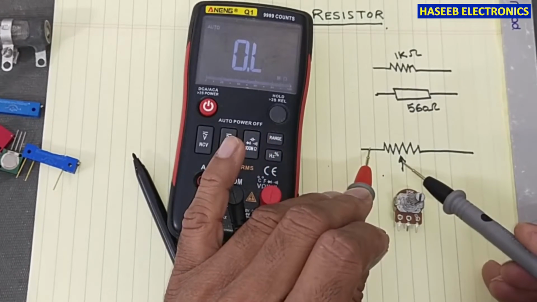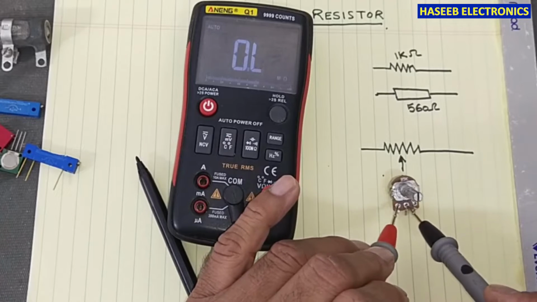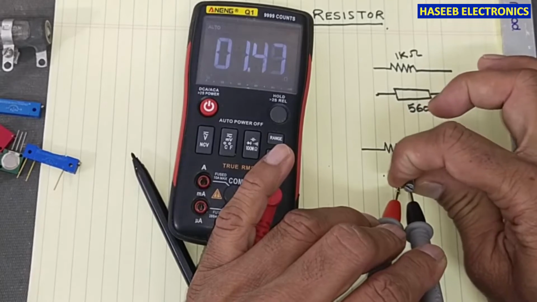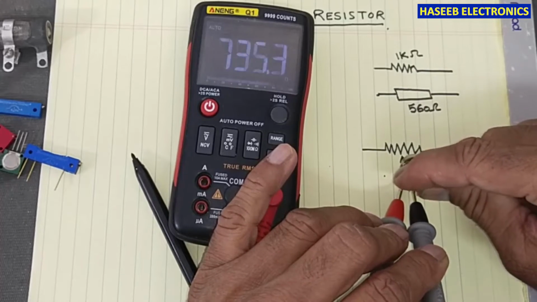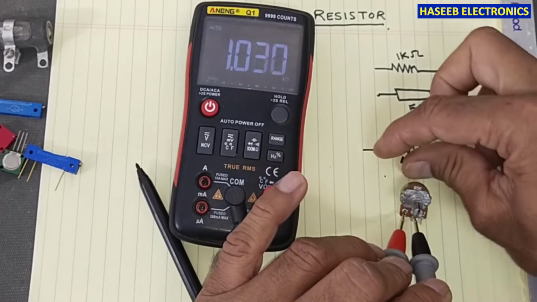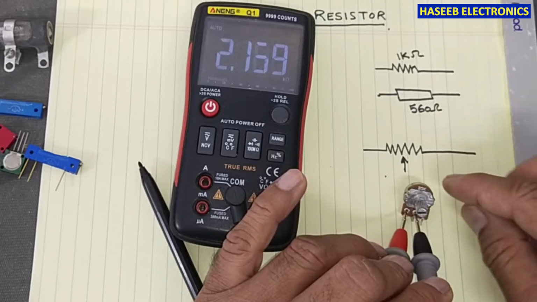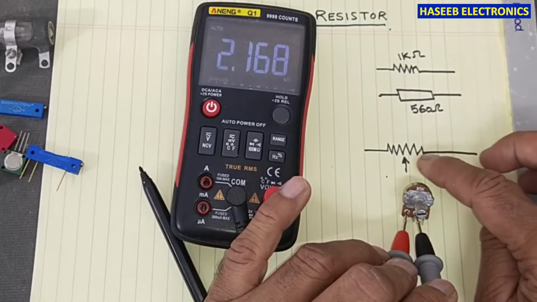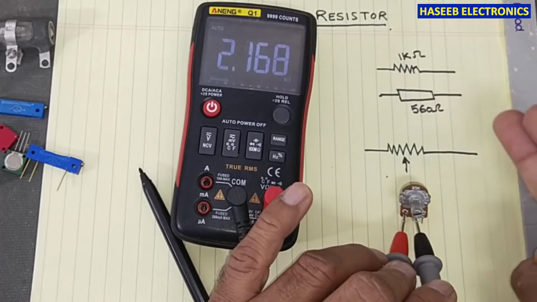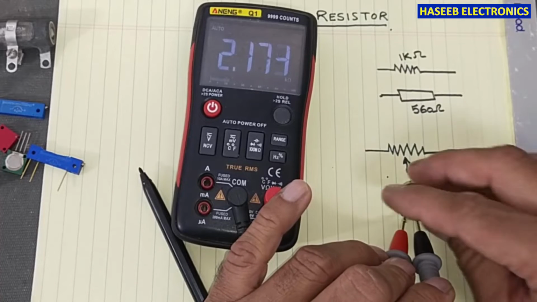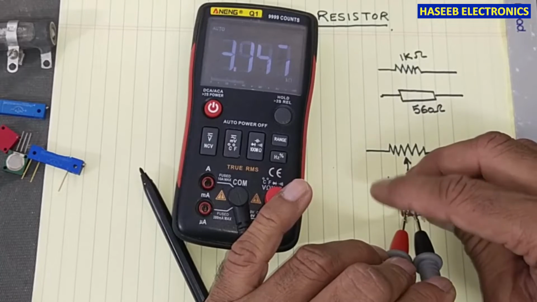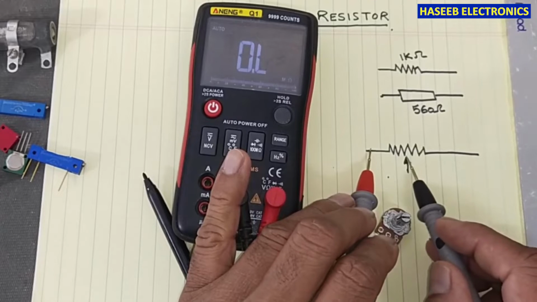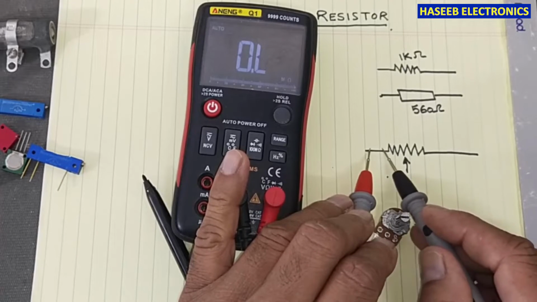But when I check between this point and this point, on one side the resistance will decrease. The other side, between this point and this point, the resistance will increase, while on this side the distance is being reduced, so this side resistance will decrease. One side increases, the second side decreases. Here is 2.7. When the slider reaches here, at that time it will measure all the resistance.